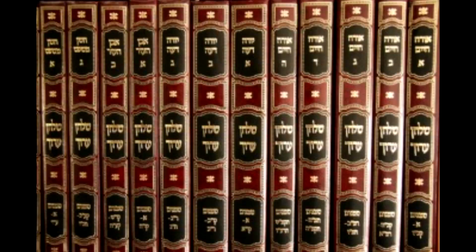Right? The Shulchan Aruch, Jewish law, is divided into 4 main sections. The first section is called Orach Chayim, the path of life. The second section is called Yoreh Deah, which means he shall teach knowledge. The third section is called Even HaEzer, which means the helping stone. And the fourth section is called Choshen Mishpat, which means the breastplate.